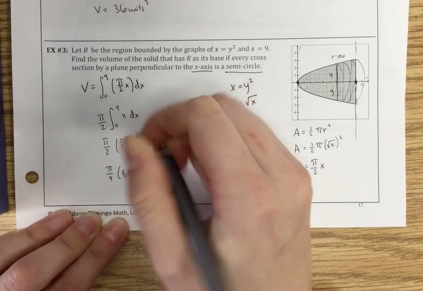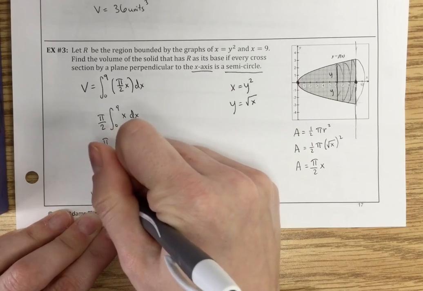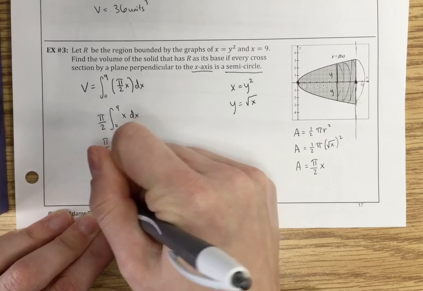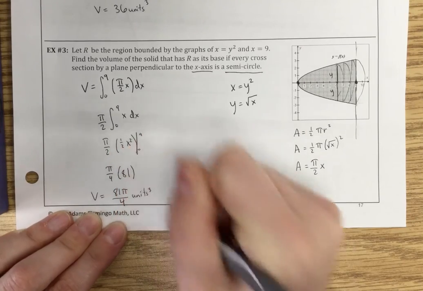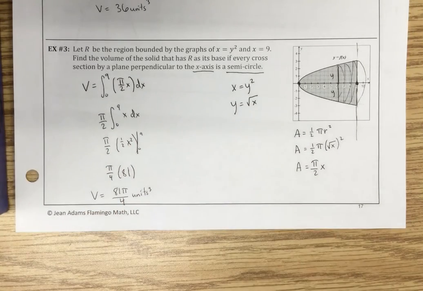All right, so it looks like we're going to get our volume equals 81 pi over 4. And remember, these are units cubed. All right, going on to example 4.